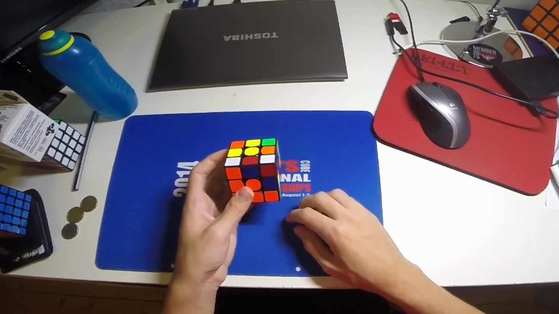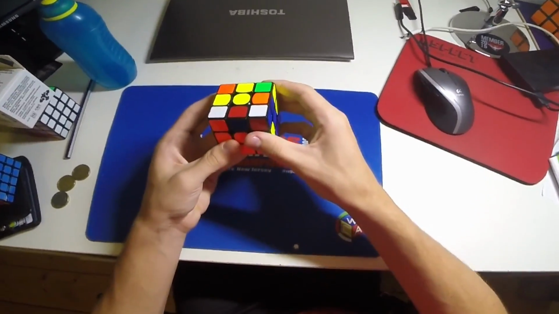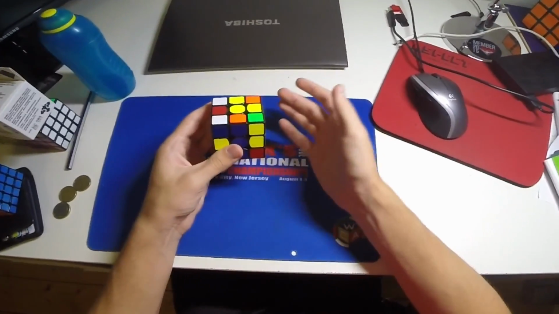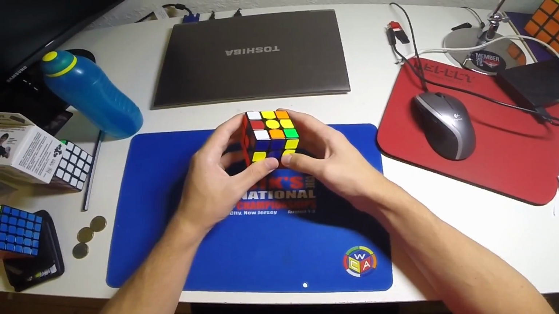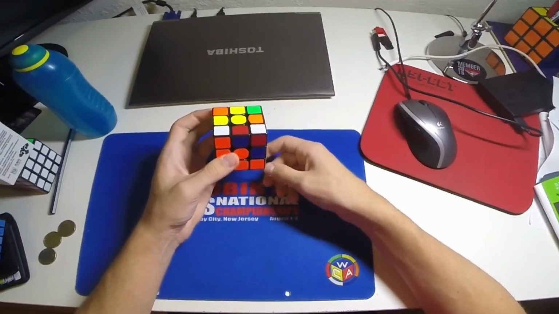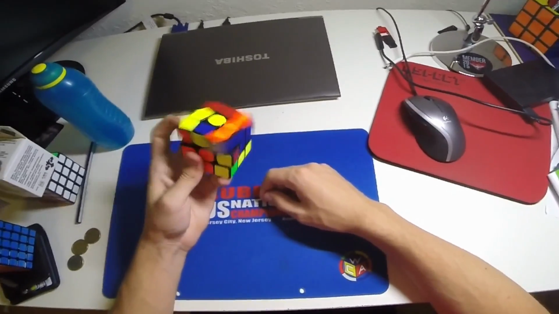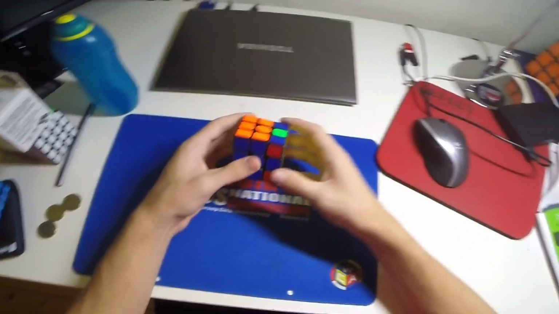Now from here, it gets a bit tricky because in this position, our 2 edges here are oriented, but these 2 are not, and similarly in this position, these 2 are oriented, but these 2 are not. So I probably wouldn't be able to orient these edges efficiently. So I would go ahead as normal.